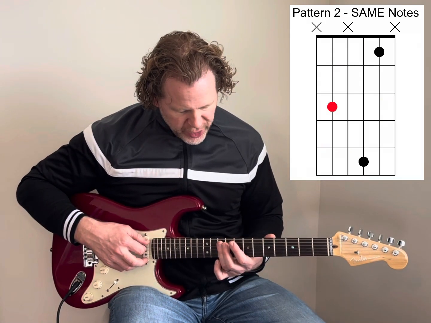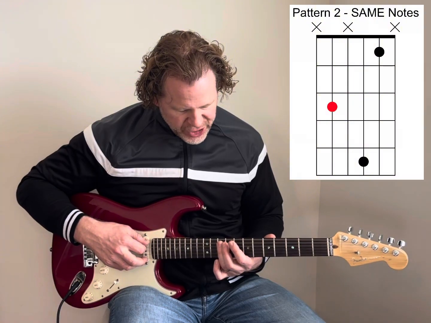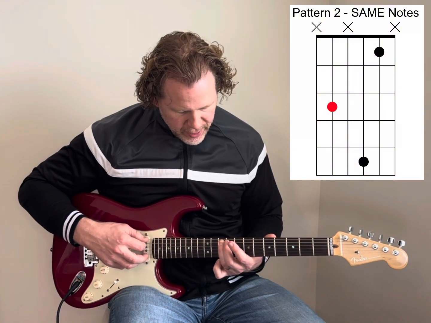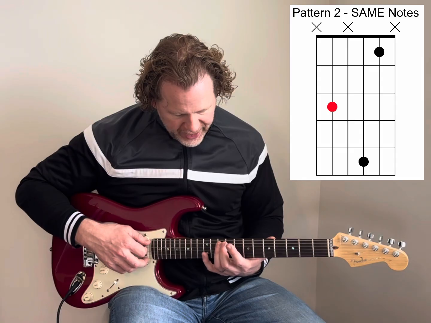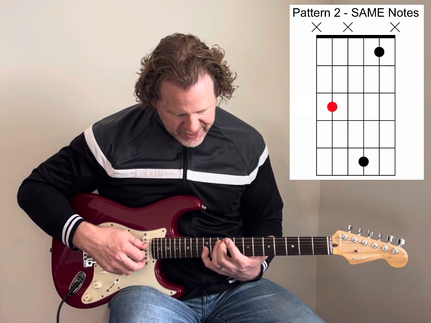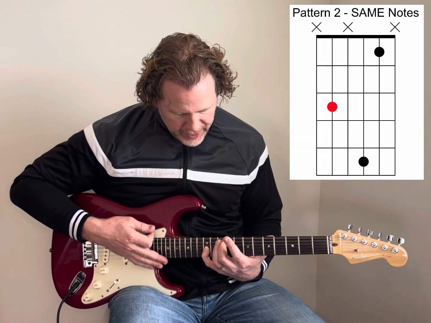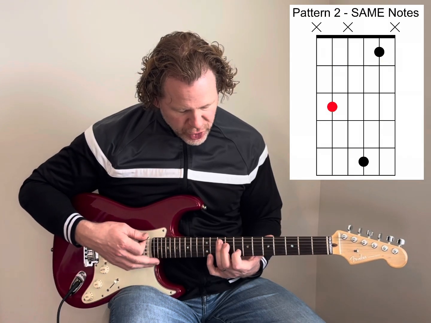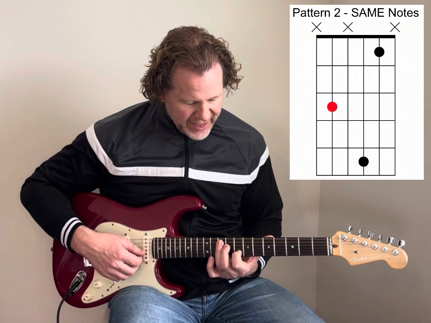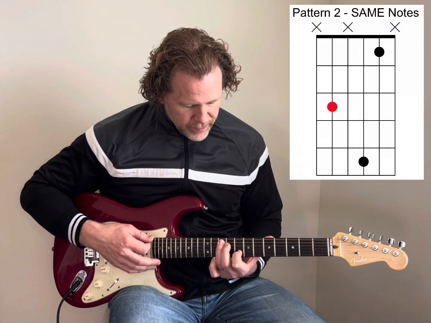If I come here to the 10th fret of the 5th string and play that G, I know that if I go up 2 frets on the 3rd string, that's the same note. And I also know that if I go down 2 frets on the 2nd string, that's the same note. So again, use those 2 patterns that I showed you to try to figure out and memorize what the notes are on your fretboard. Those two patterns are great.